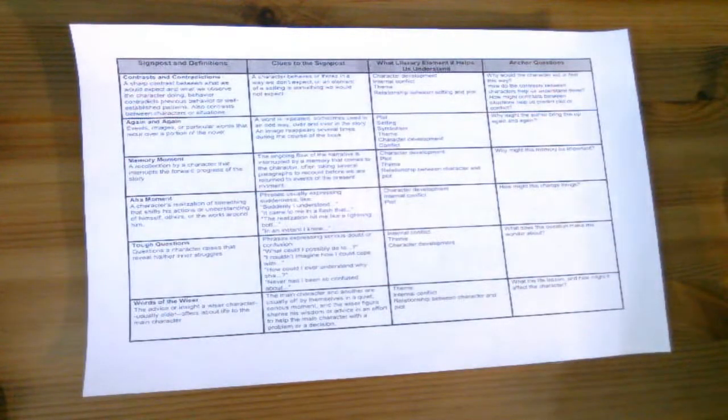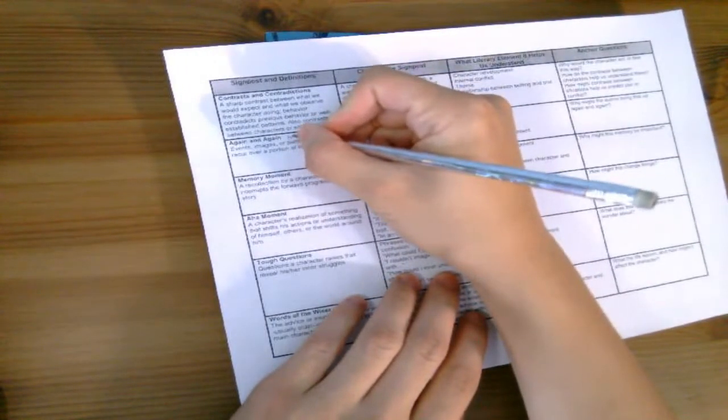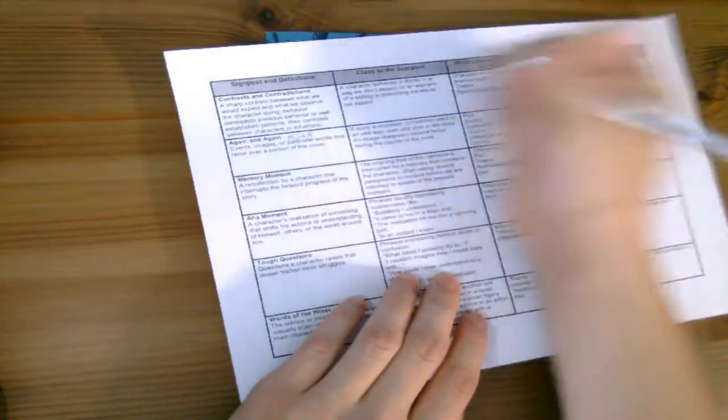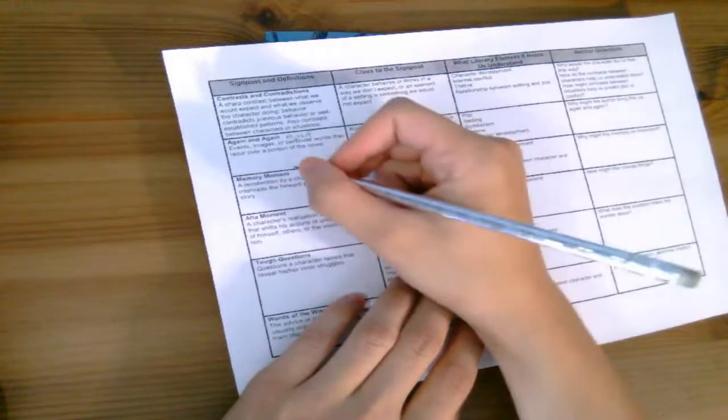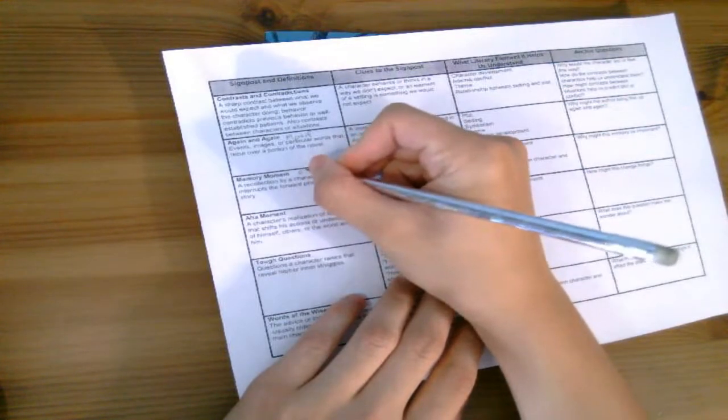And now, I should have been writing on this throughout, but I'll put in my notes here: a motif for again and again, because that's really what we're looking for, our motifs. A memory moment, it's essentially a flashback.